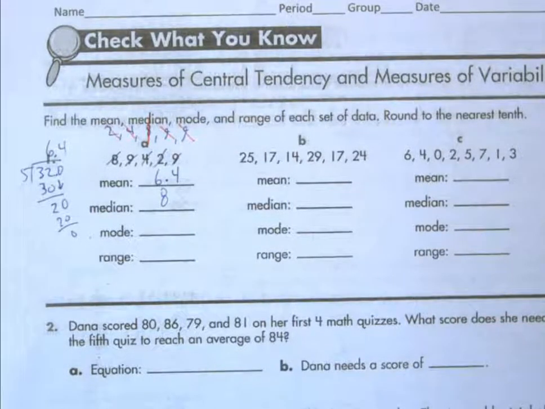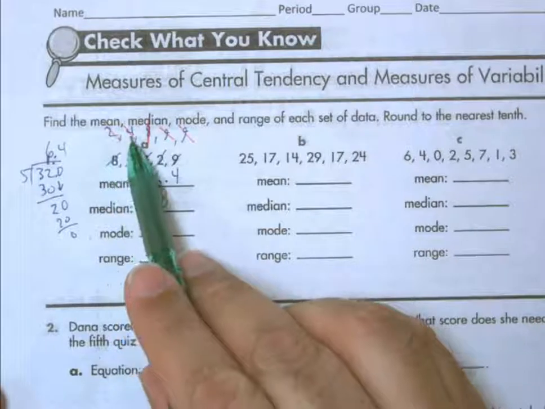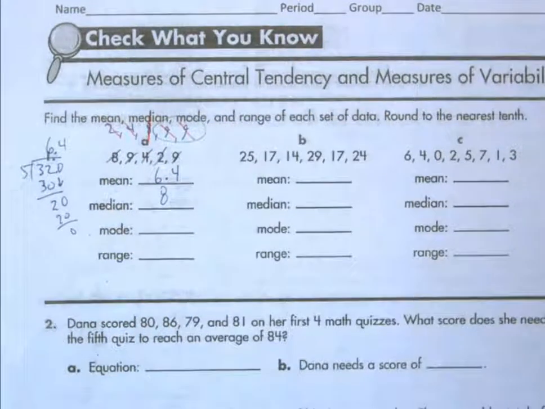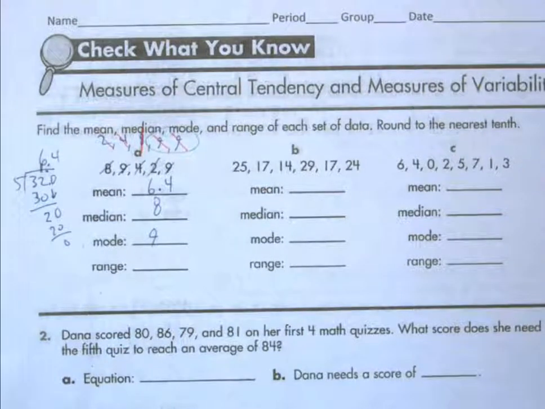So mode. Mode simply means the one that occurs the most often. I look: I have one 2, one 4, one 8, and I have two 9s, and so my mode is going to be 9. And then the range.